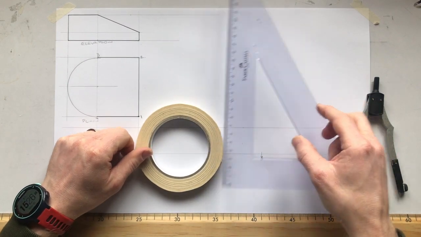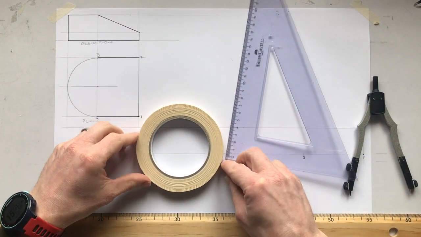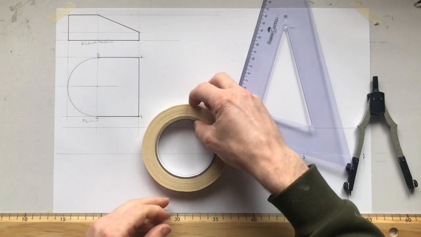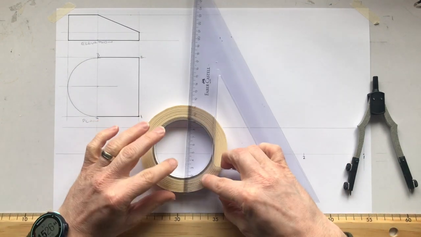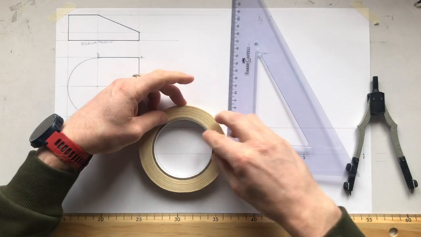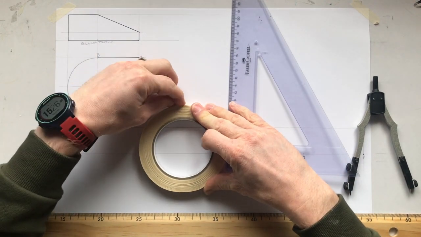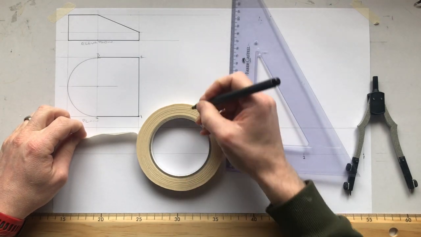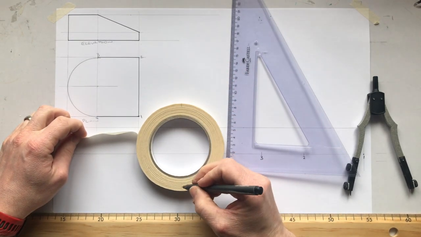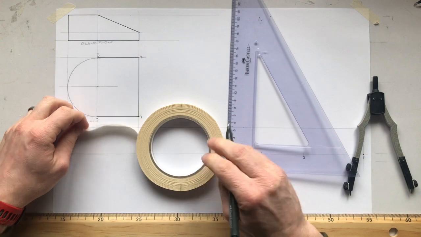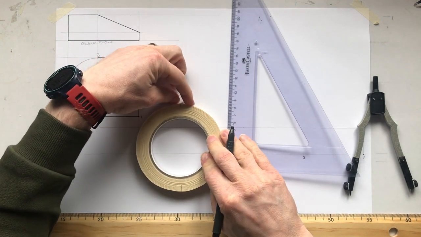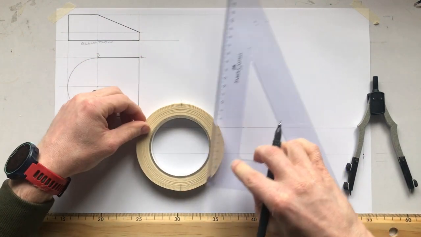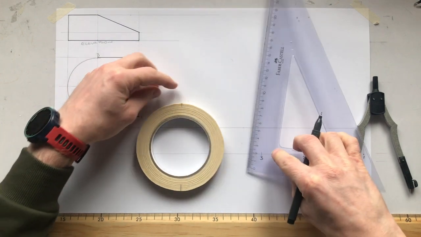But if we were to take our masking tape, half of that, we said it was 11.5. So if I start right here at the top and I unravel this around, all the way around to the bottom, we just mark that. So from the top here all the way around to the bottom, which again, we've shown you is 11.5.